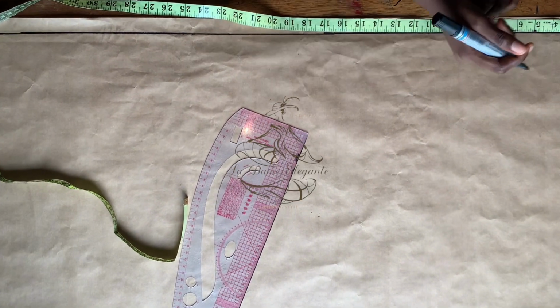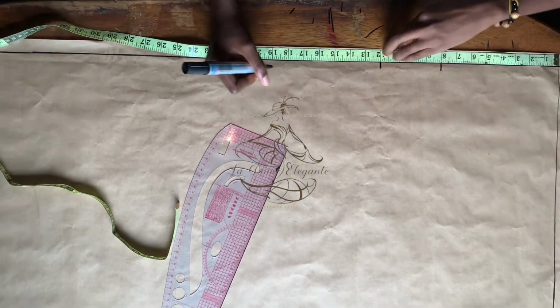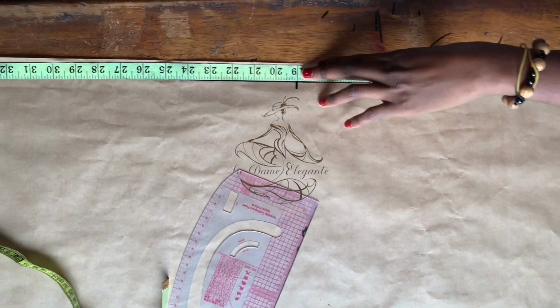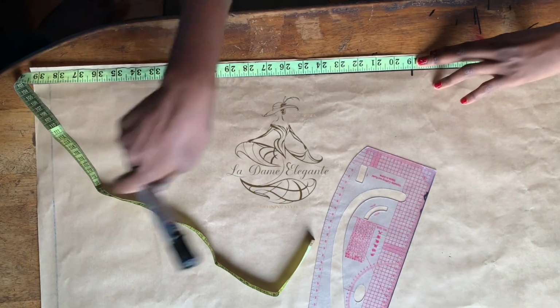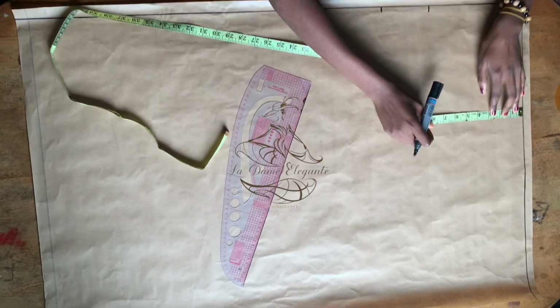My crotch measurement is 12 inches. My waist to knee measurement is 19 inches, while my full length is 40. But we're just going to use the full length of the paper. You come here and apply the same measurements.